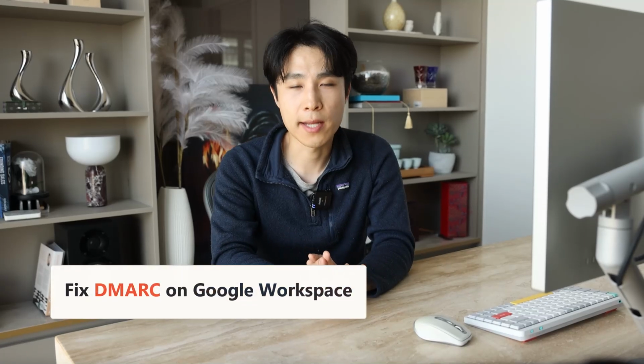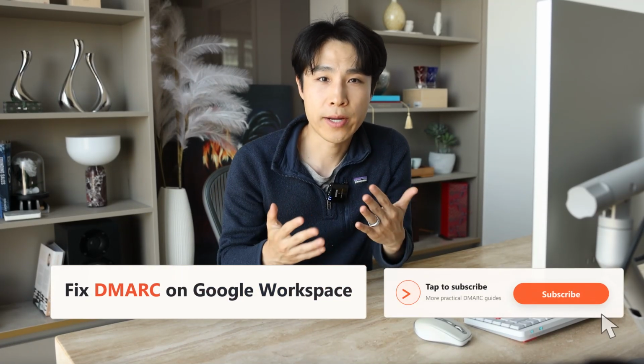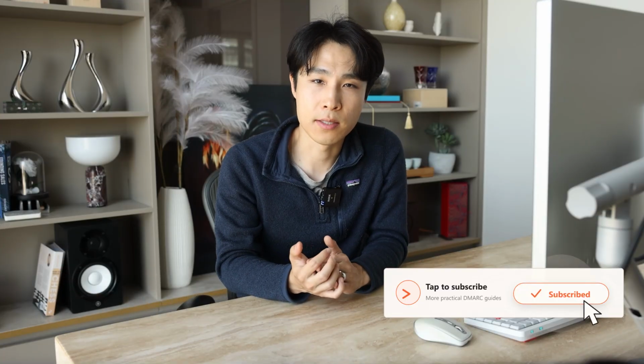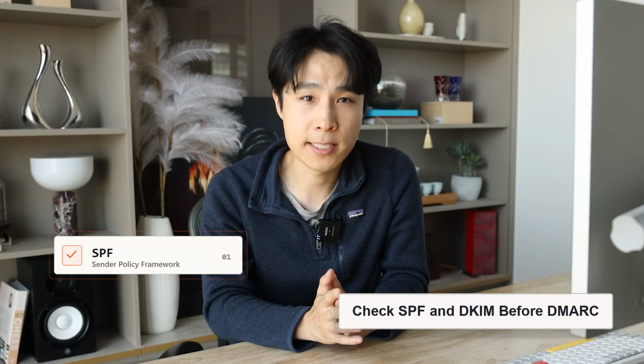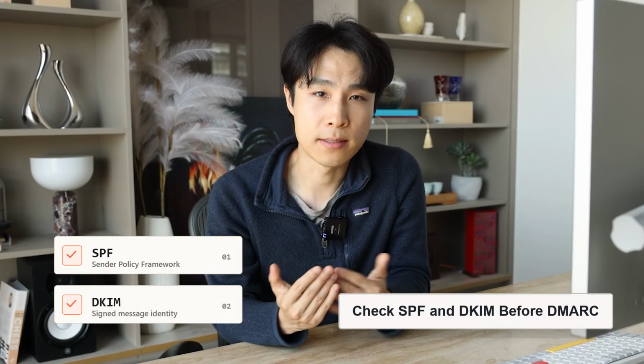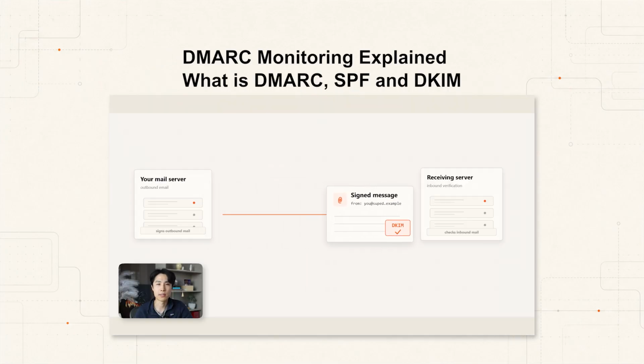So today we're going to go through setting up DMARC for your domain if you're using Google Workspace. It's actually pretty straightforward, but there are still a couple of things that trip people up, so we'll make sure we cover those. Before you touch DMARC, you need SPF and DKIM to be working and set up, as DMARC depends on them. So if you haven't sorted those out yet, I'll link some videos in the description to help you set those things up.